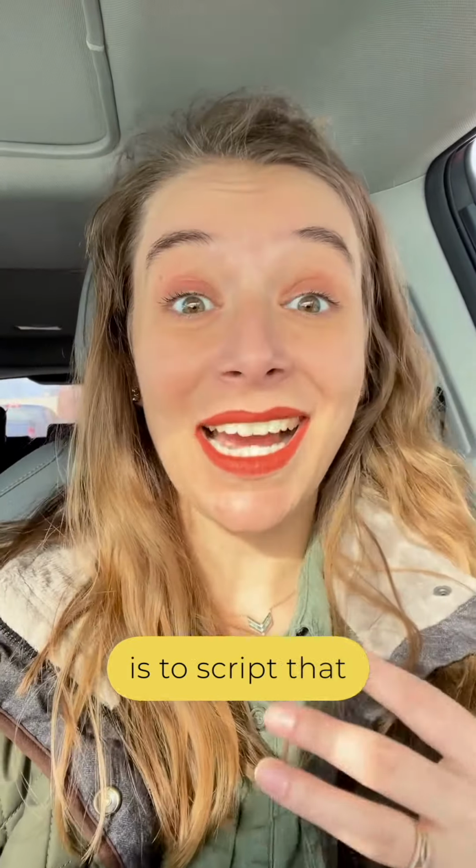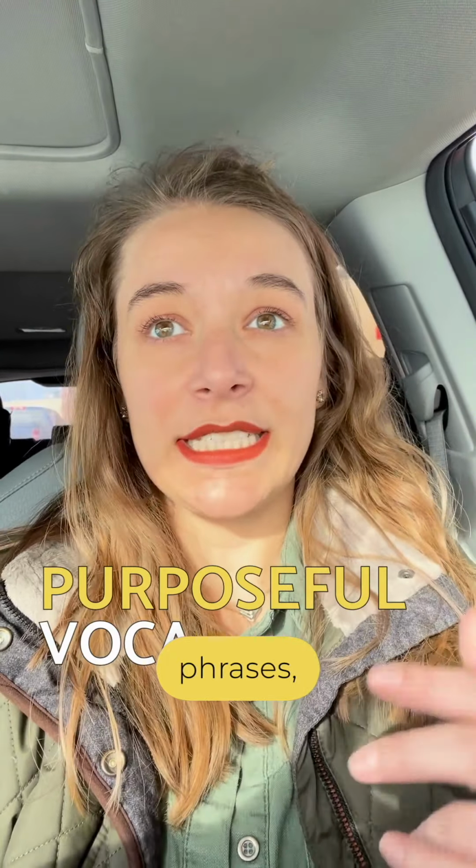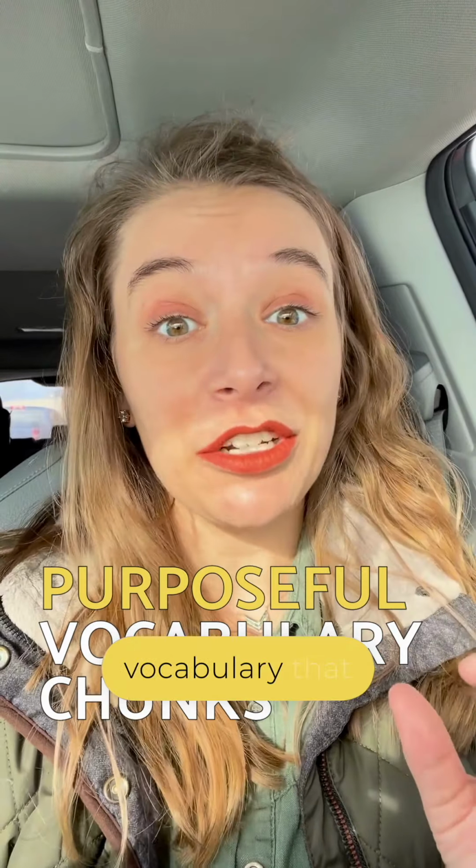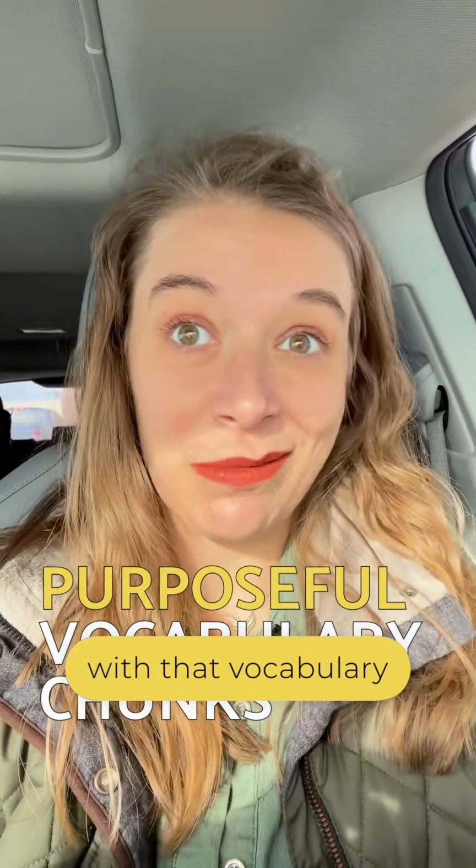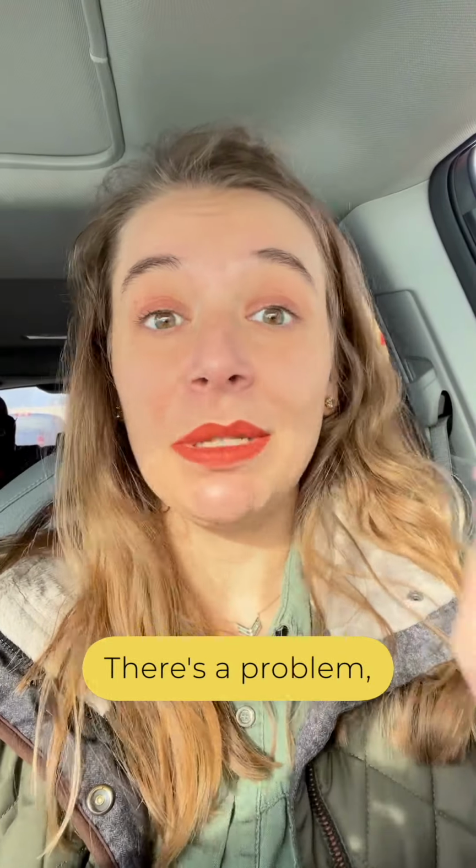is to script that out ahead of time. What I like to do is pick out from the vocabulary list several word chunks, phrases, and high frequency vocabulary that they need to use with that vocabulary that you're required to teach. Write a story between 9 and 12 sentences long, no longer. Keep it very simple. There's a problem, there's a solution.